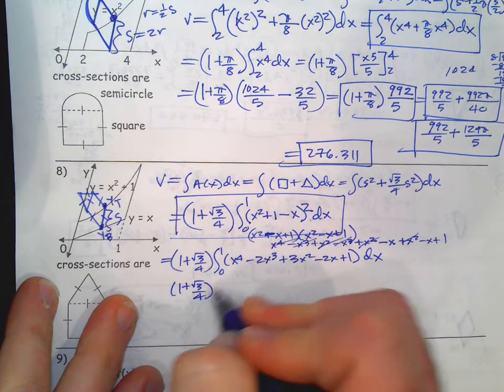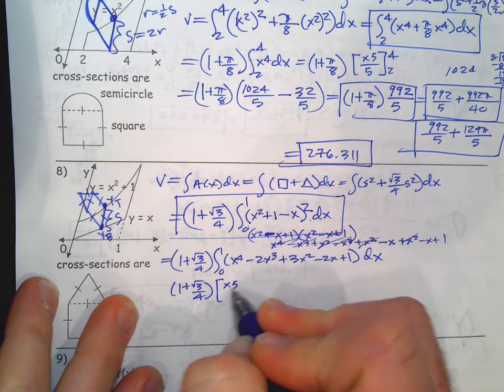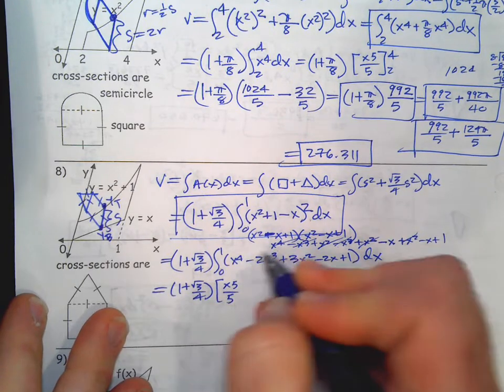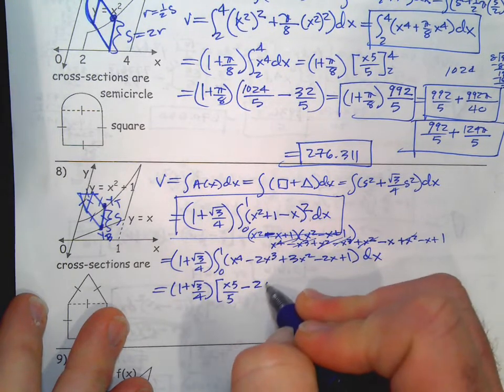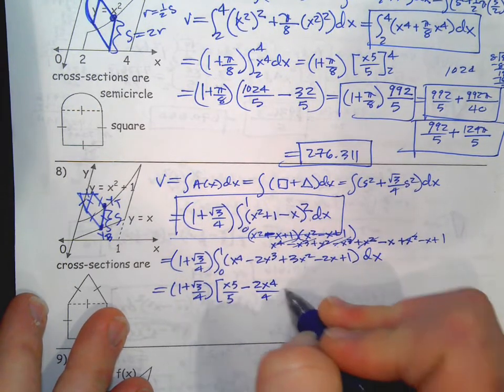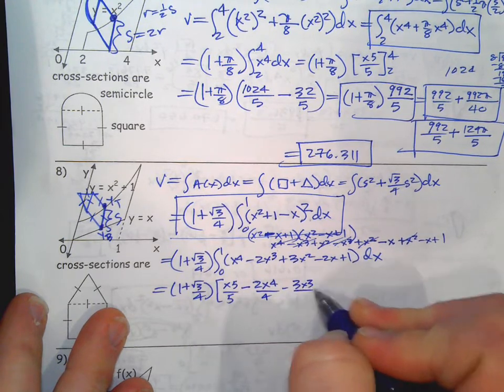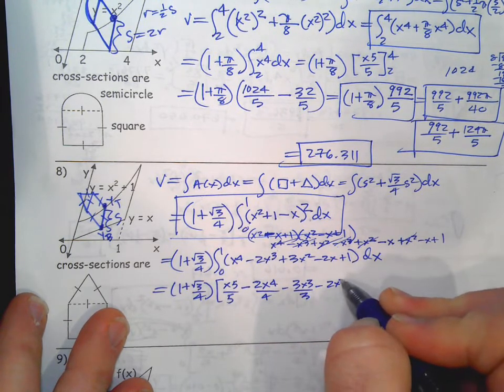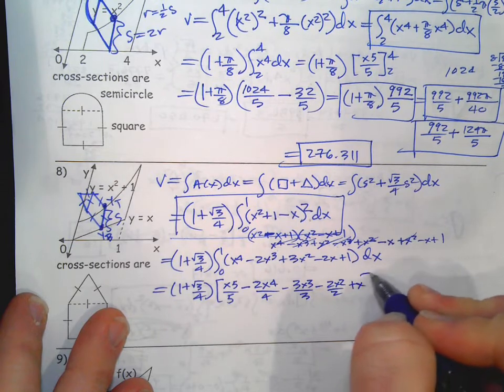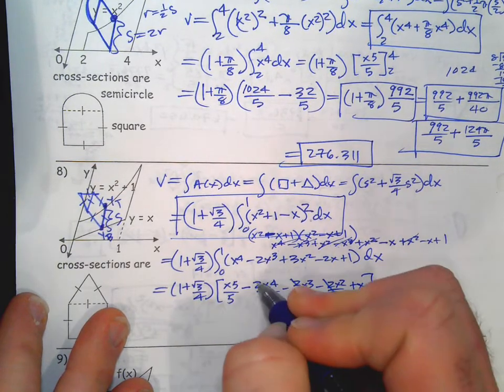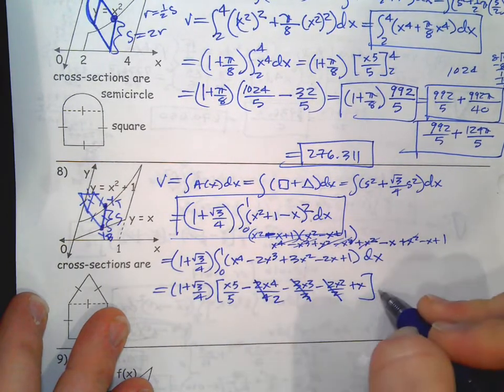So the antiderivative is x to the fifth over 5. And luckily, the numbers that we're going to plug in are going to be super simple. Minus 2x to the fourth over 4 plus 3x cubed over 3 minus 2x squared over 2 plus x. Those cancel. That's a 2. We're going 0 to 1.